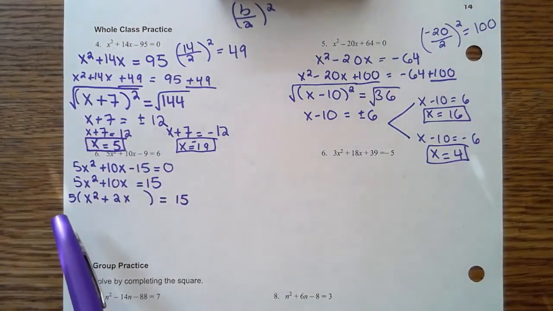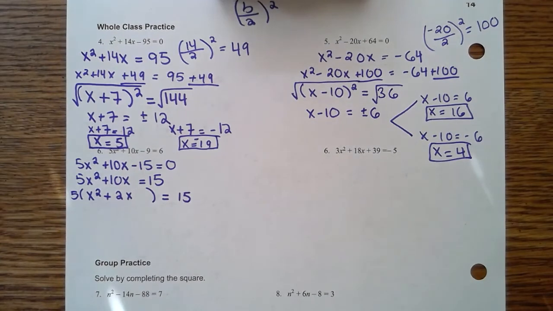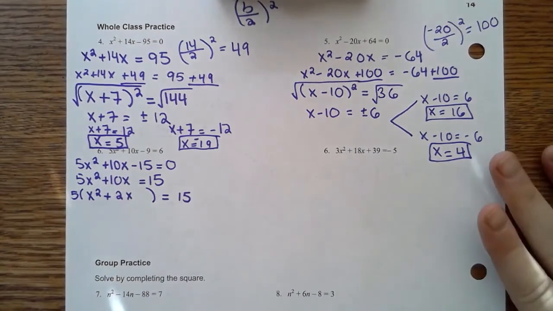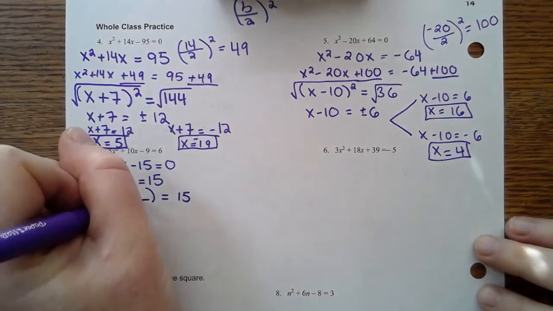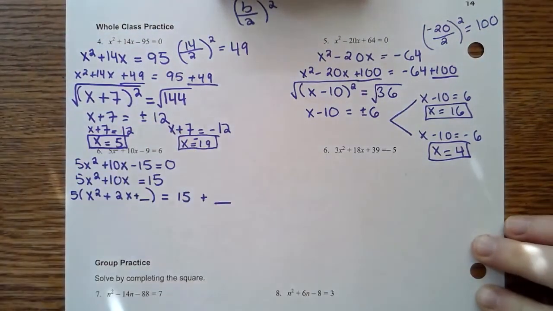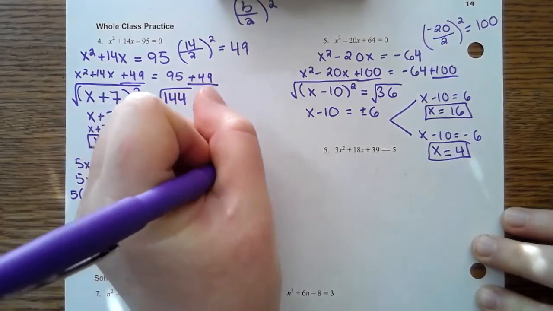So remember, I factored out a 5 here, so I'm going to have to bring that 5 back and multiply. This will be just like our example problem, which is on the back of this page, on page 13. So I need to do b over 2 squared. b is 2, so 2 over 2 squared equals 1.